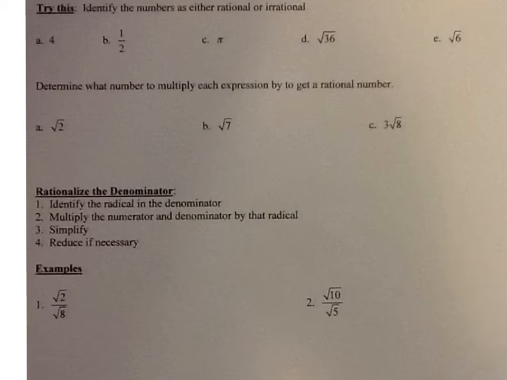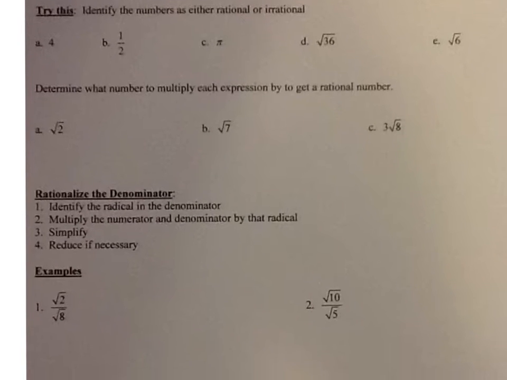So tonight we're going to talk about rationalizing the denominator. So I'd like you to put me on pause, do the try this, and then come back and check your answers. Okay, so hopefully you identified which numbers are rational and which numbers are irrational. Just a quick thing: rational numbers are numbers that can be written as a fraction, and irrational numbers are numbers that go on forever, a decimal that goes on forever and does not repeat.